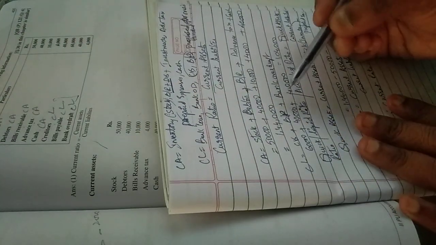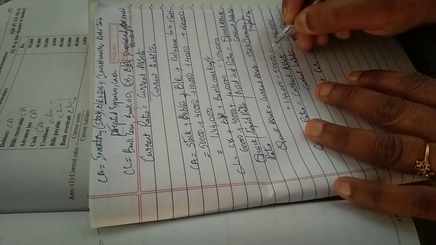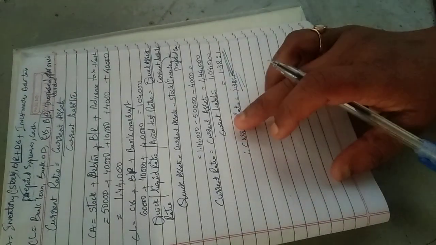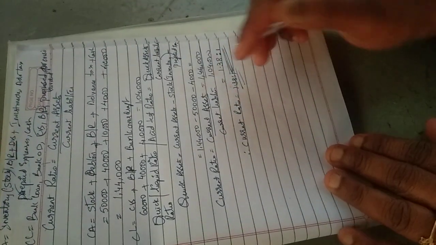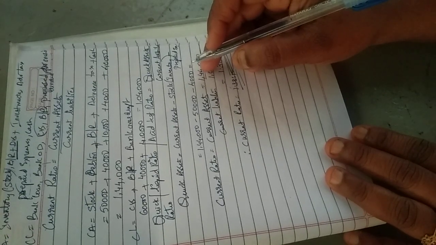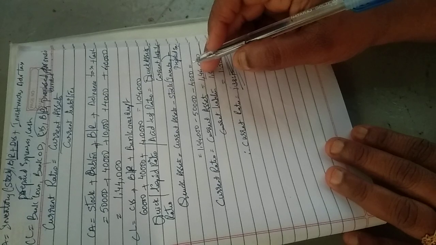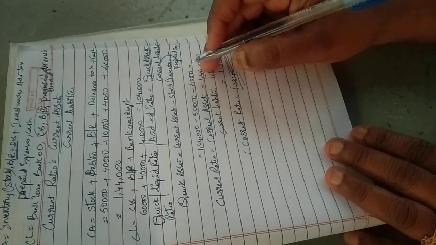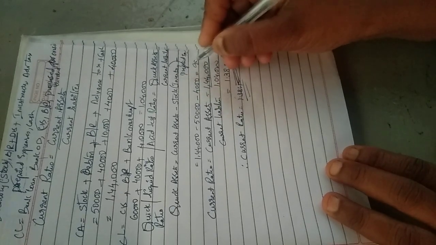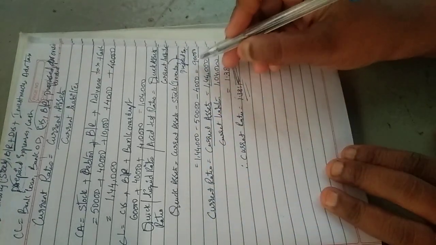So it can be advance tax, prepaid insurance, prepaid salary, all such items you will minus here. So 1,44,000 minus 50,000 minus 4,000 will give me 90,000. So your quick assets is 90,000.